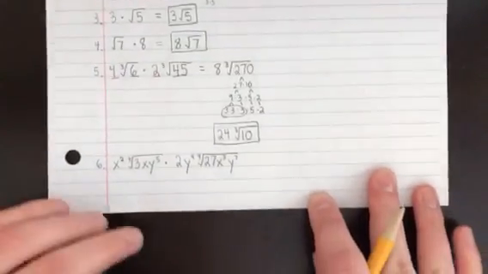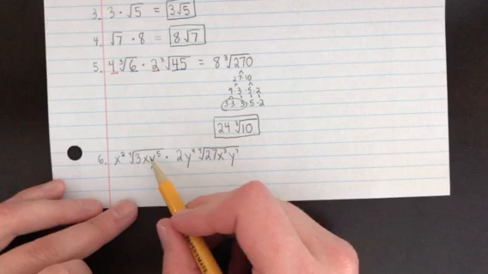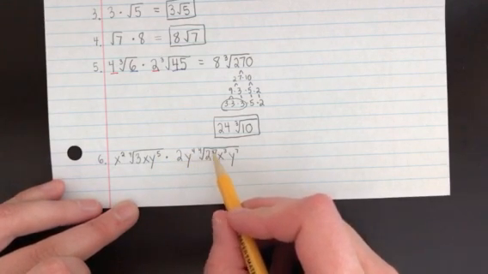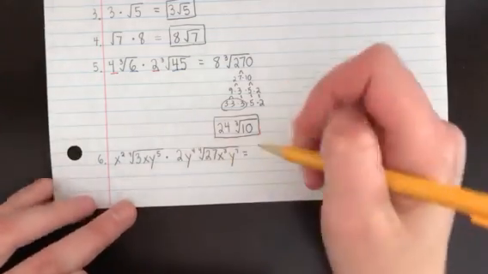Moving right along. x squared fourth root of 3xy to the 5th times 2y to the fourth root of 27x cubed y to the 7th. First I want to multiply these together.